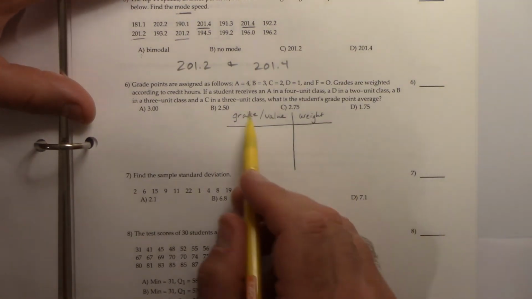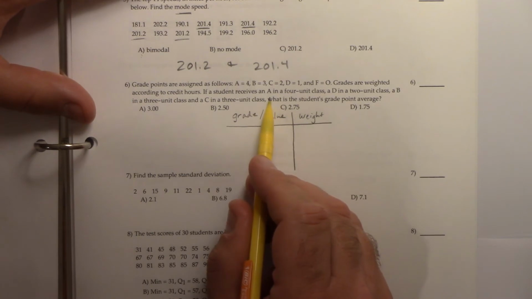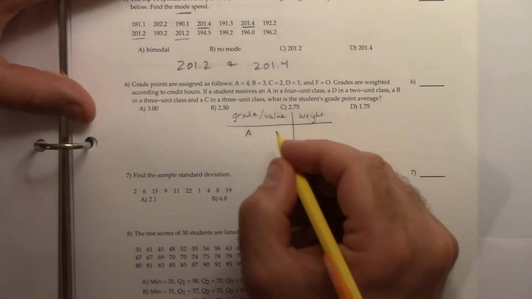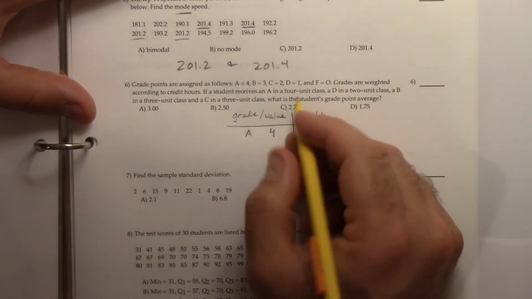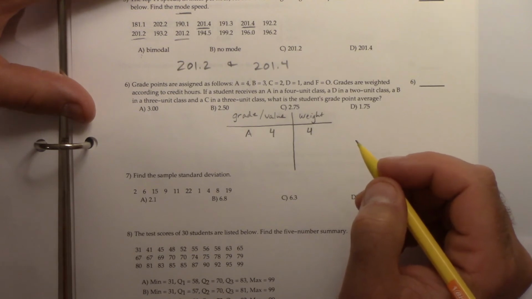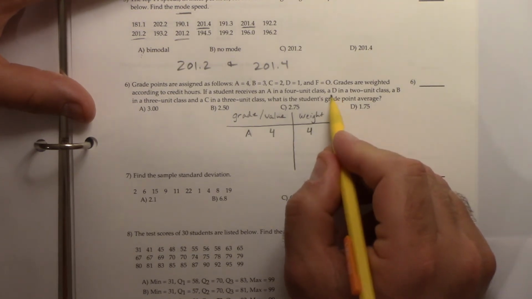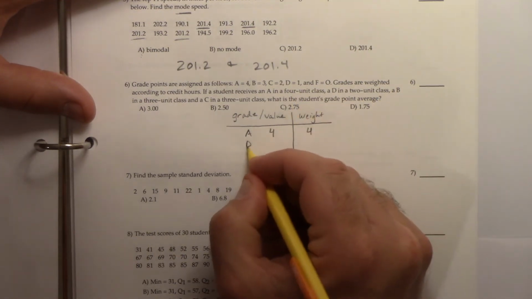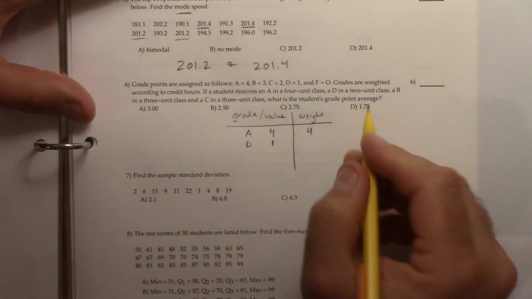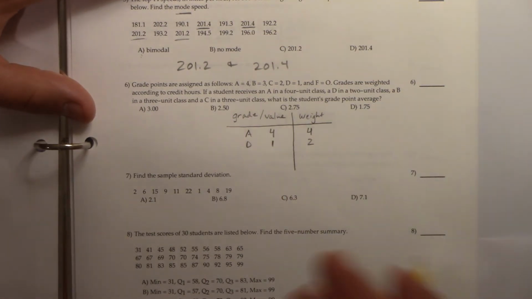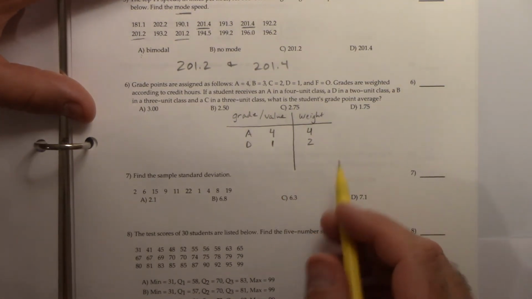So notice it says if a student receives an A in a 4-unit class, so if our grade is A, the value of an A is 4 points, and it's a 4-unit class, so the weight is 4 units. Next, we receive a D in a 2-unit class. So a D has a value of 1 point, and it's a 2-unit class. So it's 2 credits or 2 hours, right? So that's the weight that's attached to it.